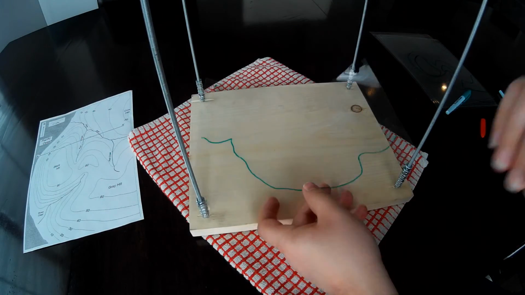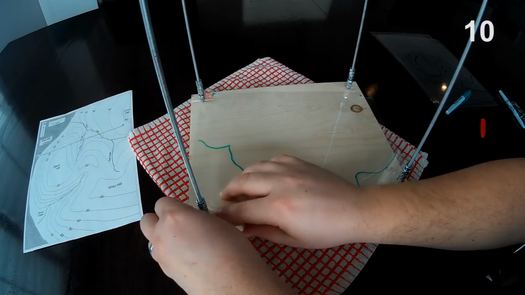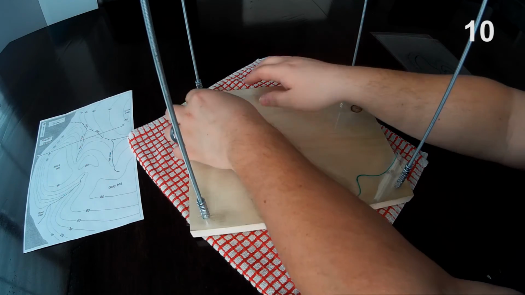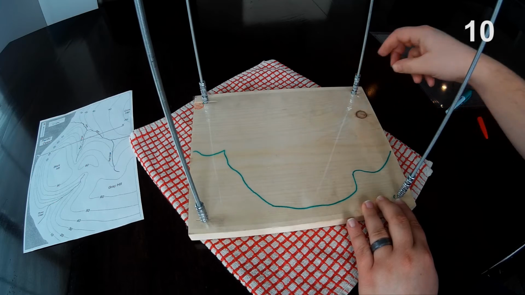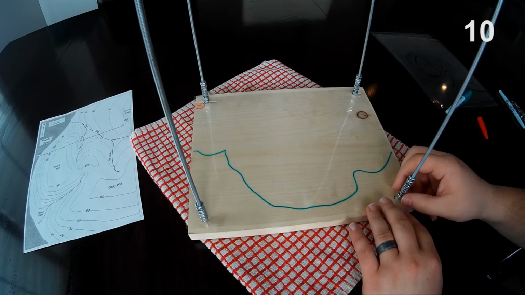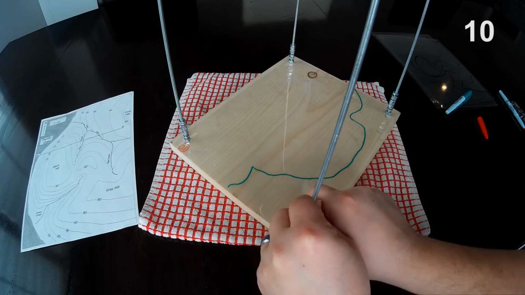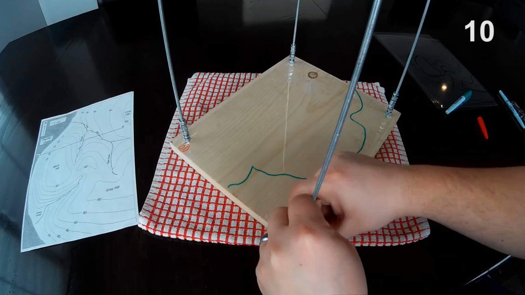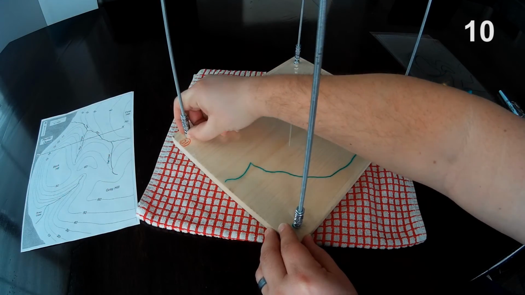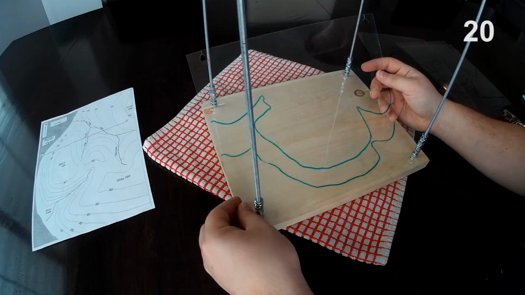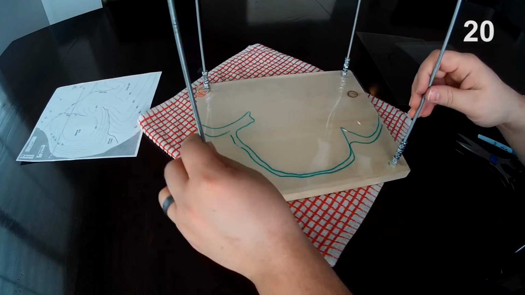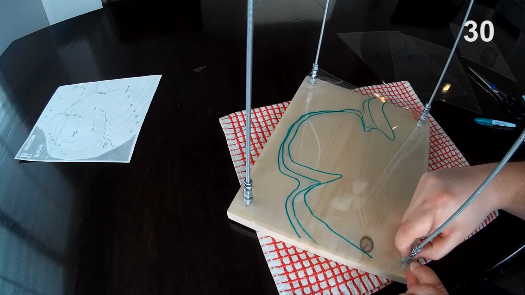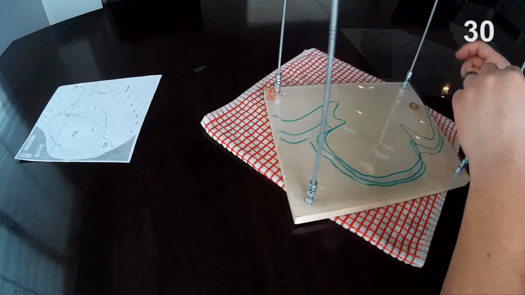Now that I have all the contours traced on their respective transparencies, I'm going to stack them on the board of death. So I'm going to start with 10 on the bottom since it's the lowest elevation, and then I'm going to work my way up to 60, and I'm going to space each transparency 2 nuts apart. So I've threaded some nuts on these rods. So there's going to be 2 nuts between each elevation point. So 2 nuts is going to represent 10 feet of vertical increase.